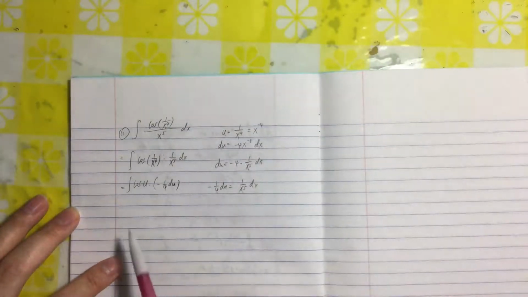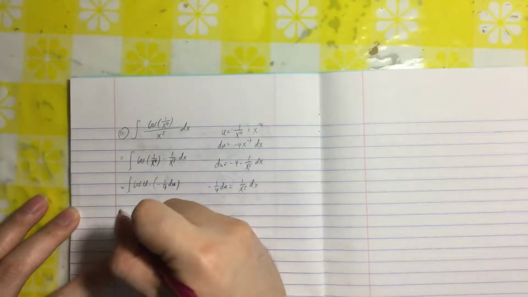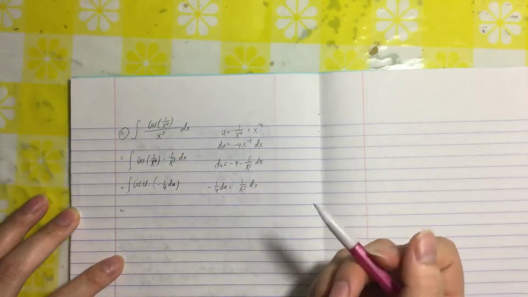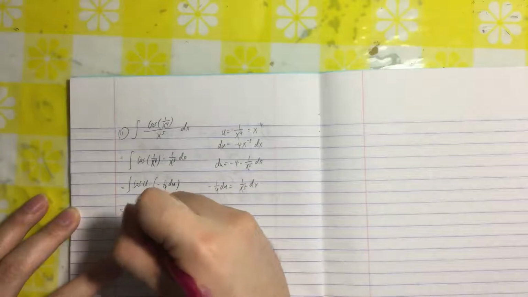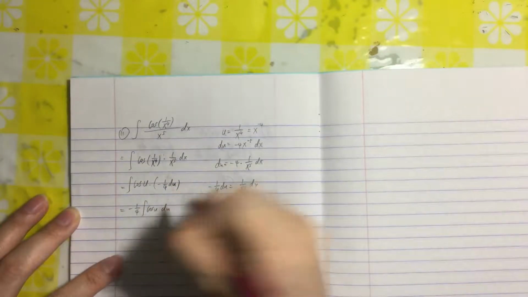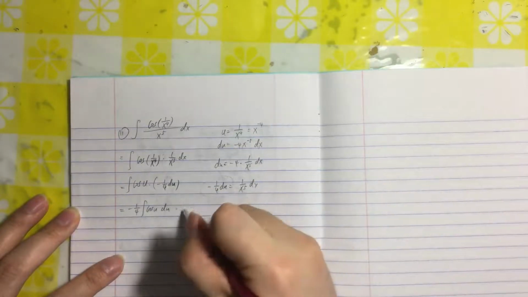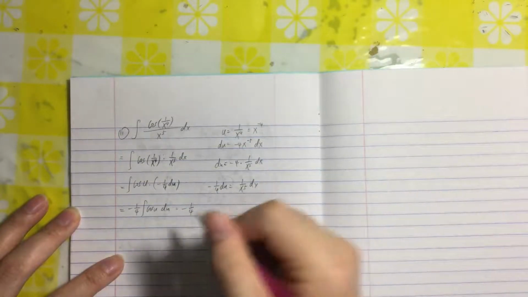Here I completely replace all x with u's. That means this substitution works. Then simplify. I can pull out negative 1 over 4. Write it as negative 1 over 4 cosine u du. Here, take antiderivative for cosine u. Antiderivative of cosine u is positive sine u.